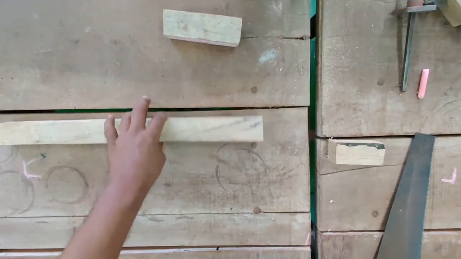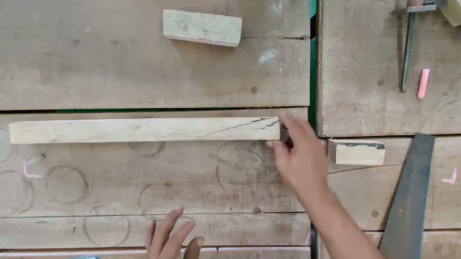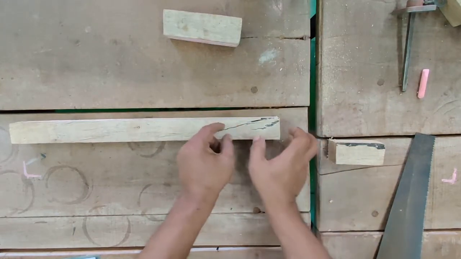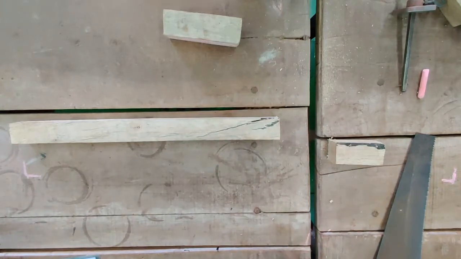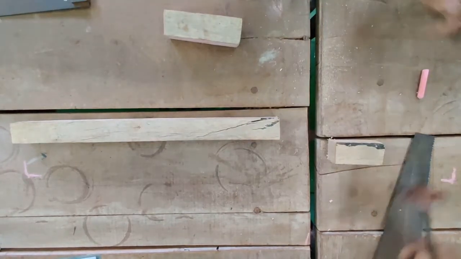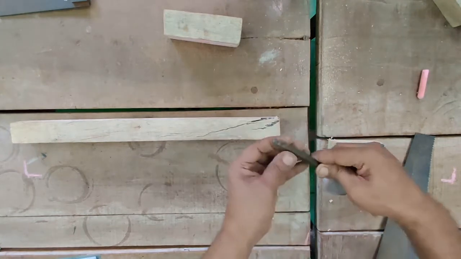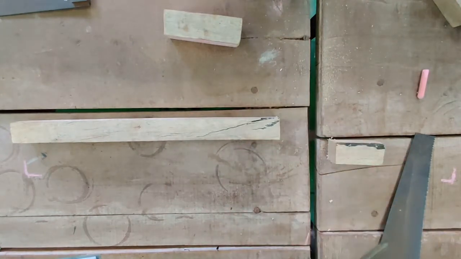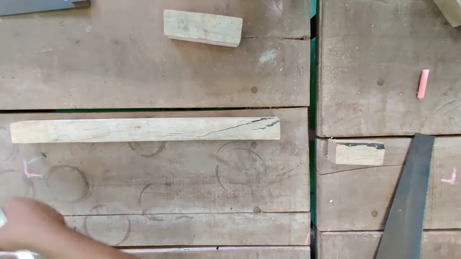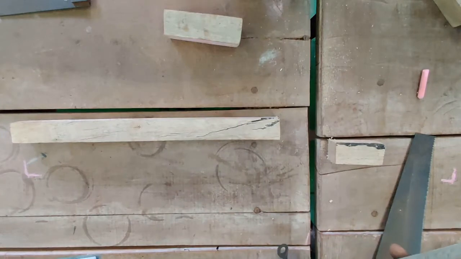After cutting the block, then perhaps we need to make a joint. So what we do is, we do the marking first using a marking gauge. Using a marking gauge, first we check it with a steel rule, what dimension we need. Let's say we require 20 millimeters.